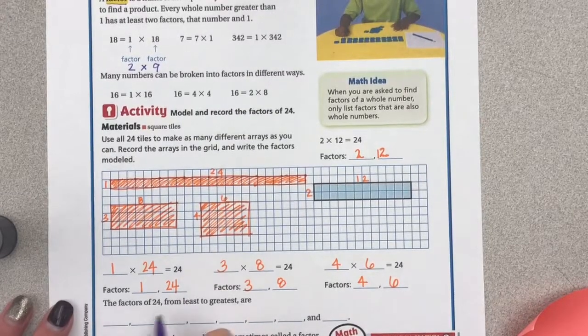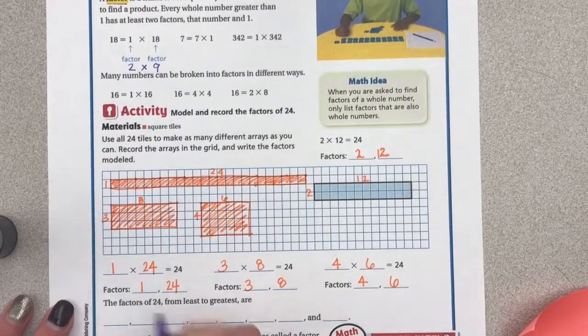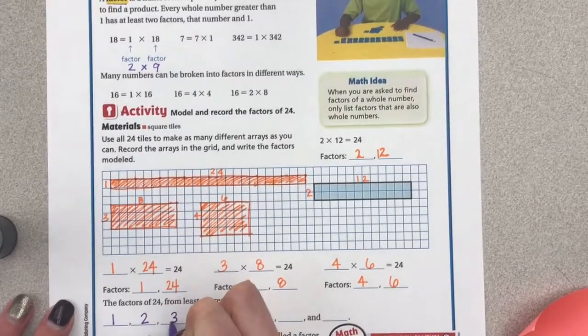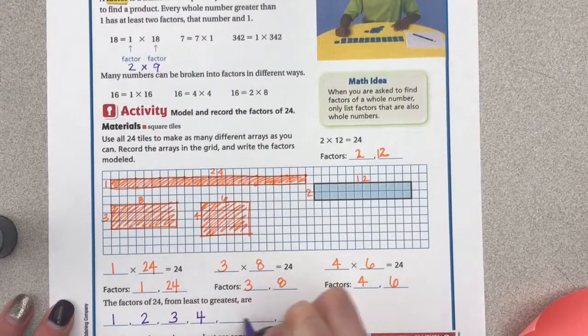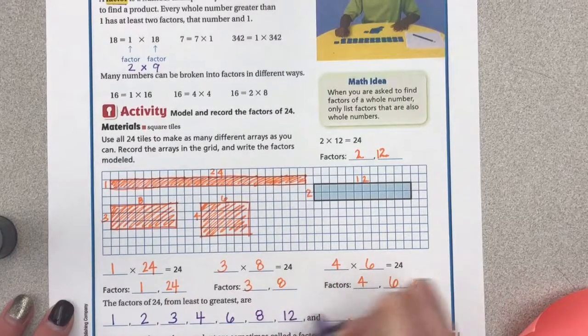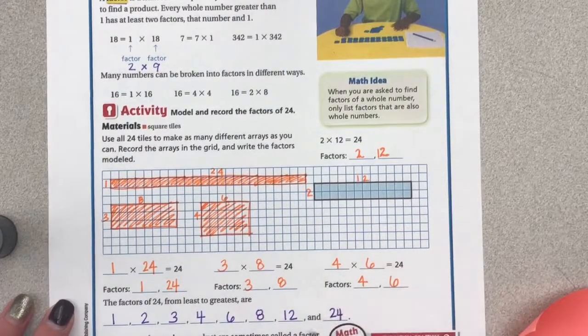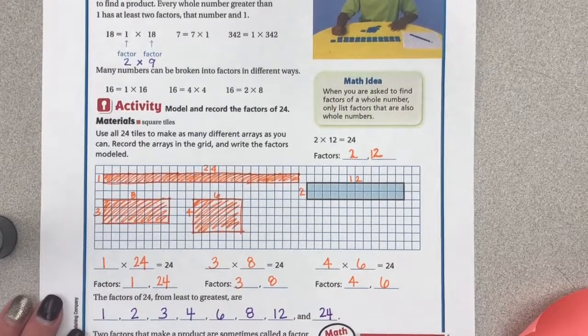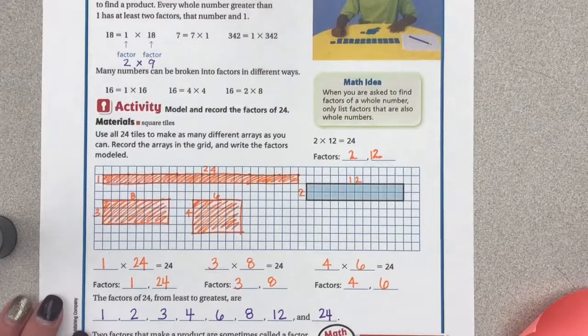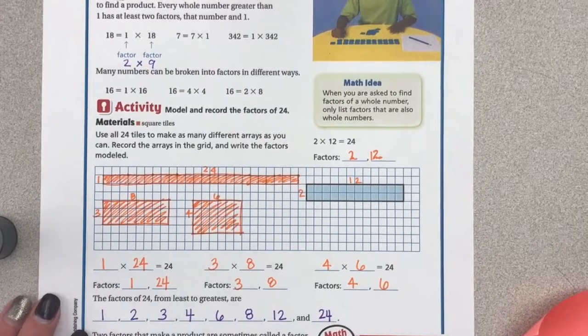So if we list the factors of 24 from least to greatest, we would have 1, 2, 3, 4, 6, 8, 12, and 24, meaning all these numbers I can multiply in some way to get to 24. So now I want to show you something called a factor rainbow. A factor rainbow helps you find all of the different factors of a number.